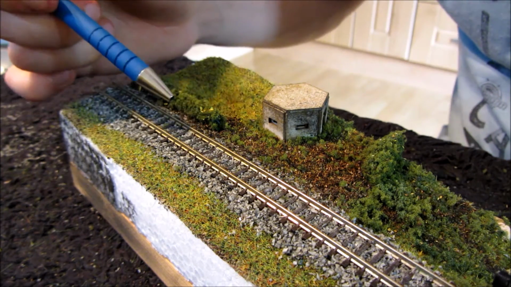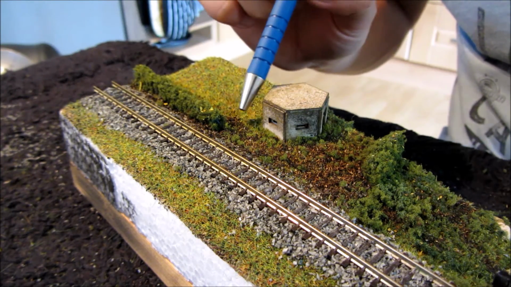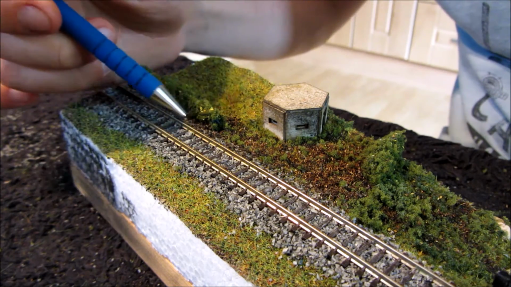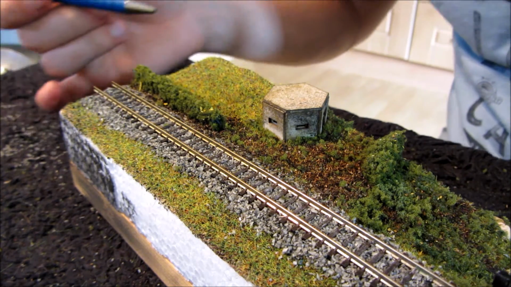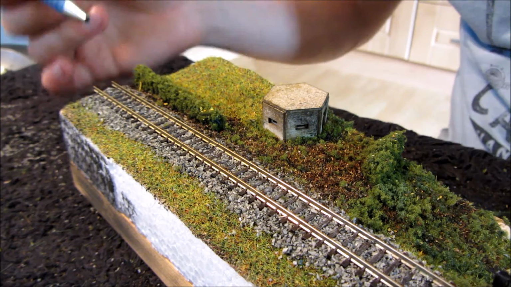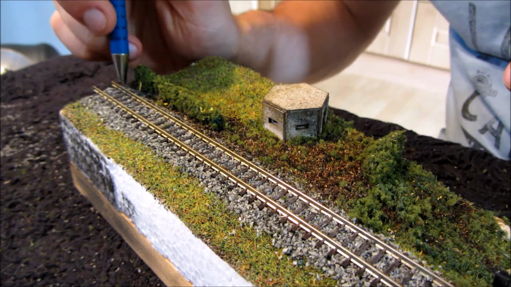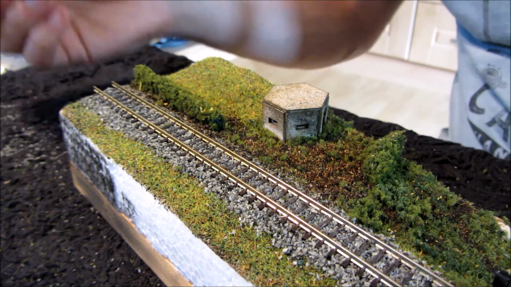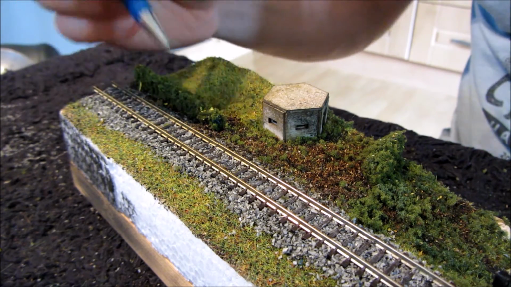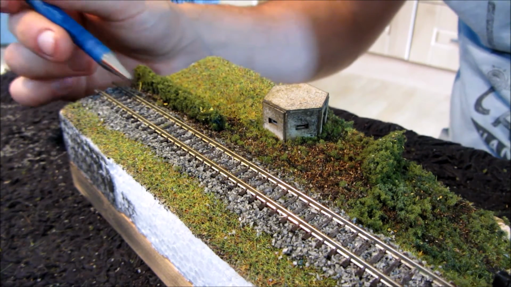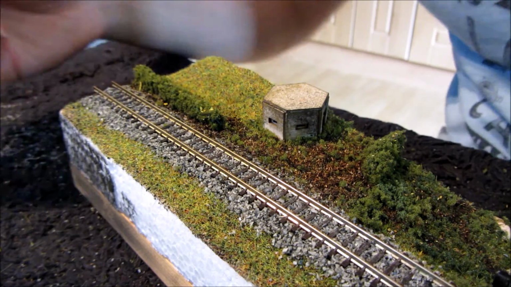I've added some of the soil effect around the base of the hedge on this side here. That's really more just to hide where the ballast joins the grass. There's a hedge kind of in the way, so I put a bit of black and a bit of earth under there just to hide it. You can't really see it unless you look from the back.